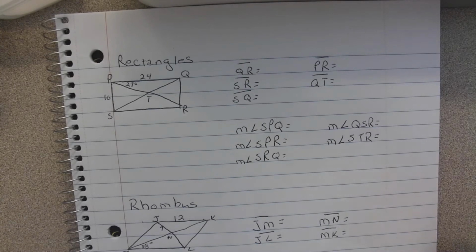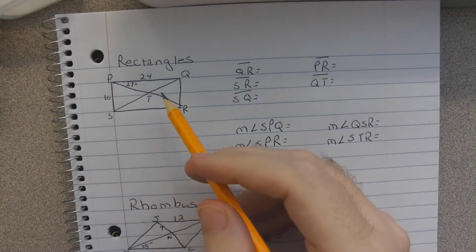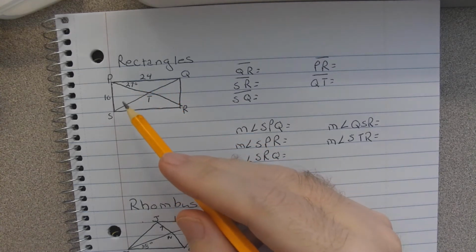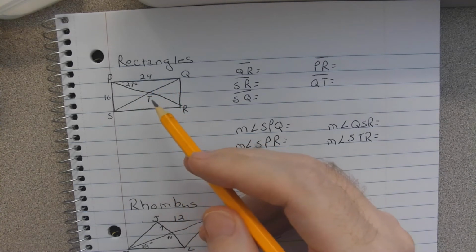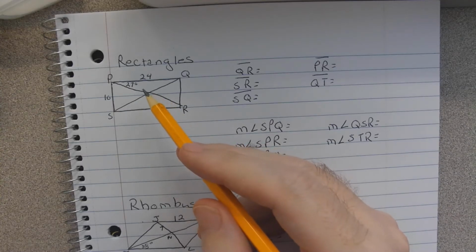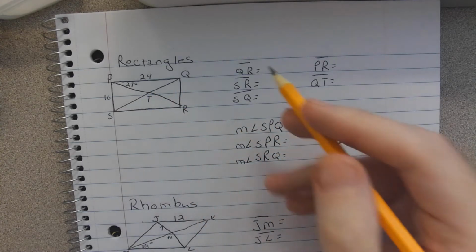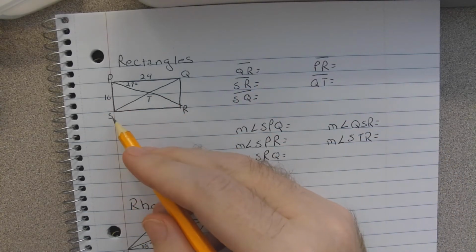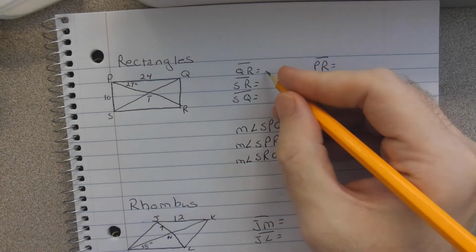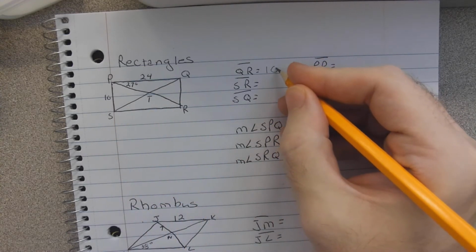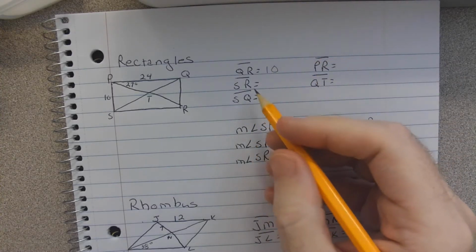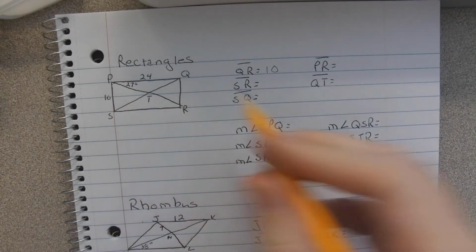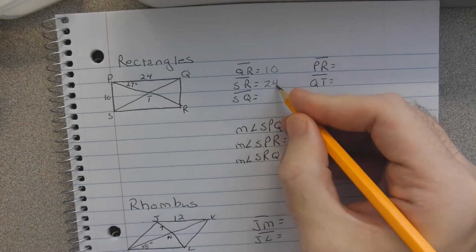So for the rectangle, we know that PQ is 24 and PS is 10, and we know this angle TPQ is 27 degrees. So find QR. Well, QR is going to be the same as PS because opposite sides are the same. So that means this is 10. Then SR, opposite sides are the same, so SR is going to be the same as PQ, so that's going to be 24.